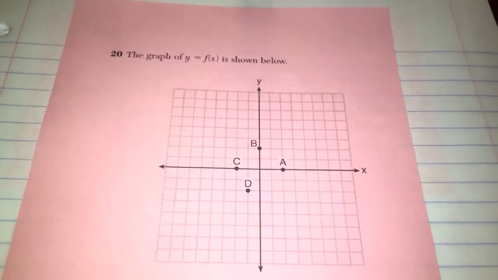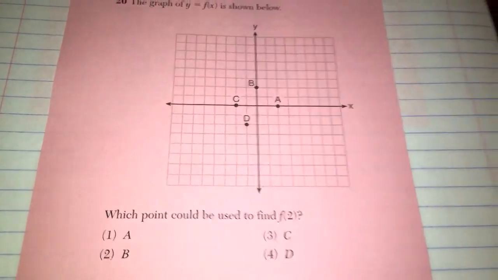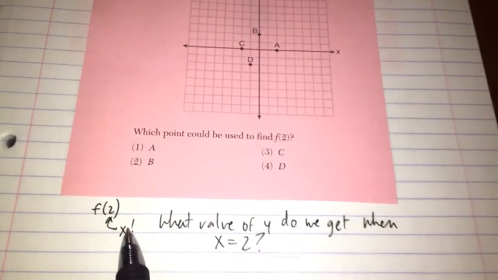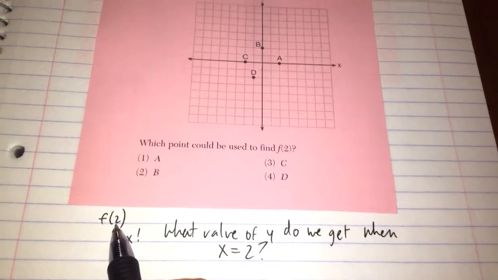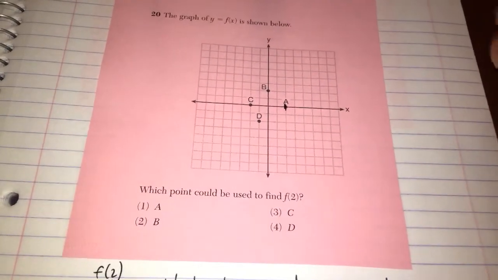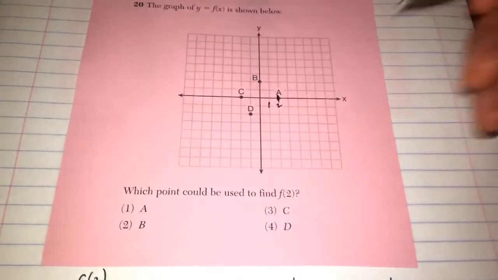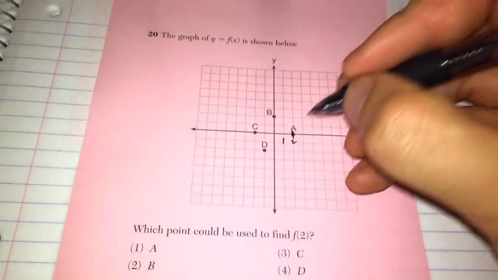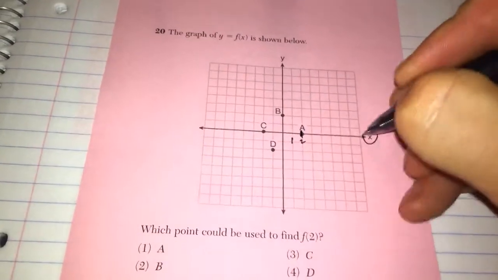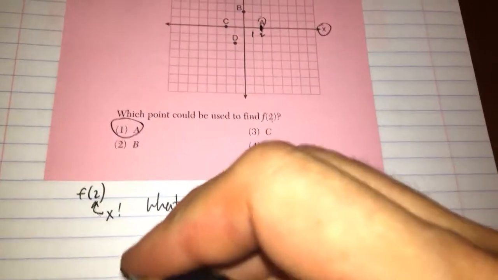The graph of y equals f of x is shown below. Which point can be used to find f of 2? Remember that f of 2, they're basically saying this is your x value. So when x is 2, which point can be used to find f of 2? On x is 2, what point do we have? We have A.